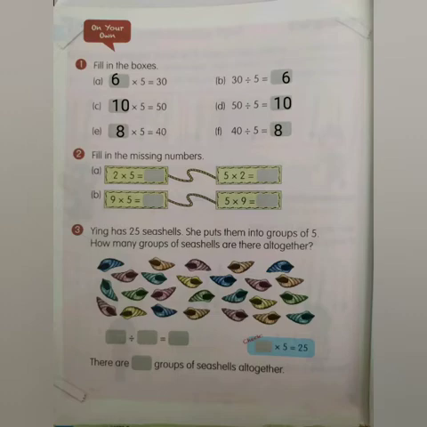Now let's look at the next. 2 times 5 and 5 times 2. It's the same, it's just the other way round. So 2 times 5 is 10. So 5 times 2 must be 10 as well. 9 times 5, 45. And just the opposite way, 5 times 9, 45.